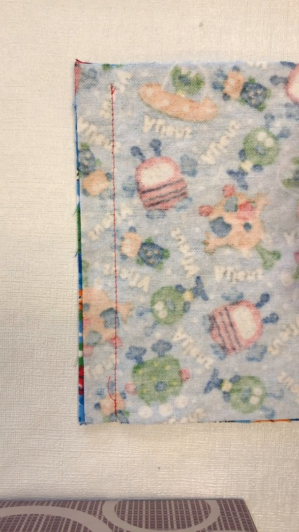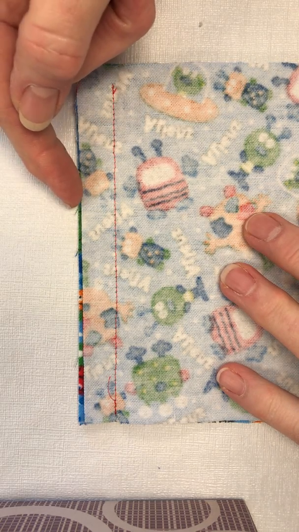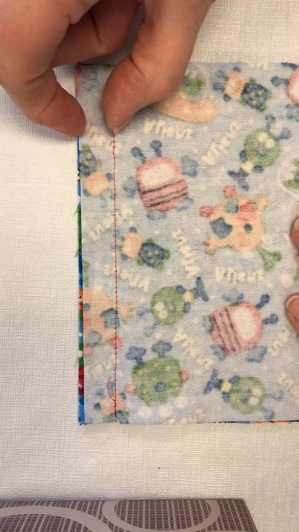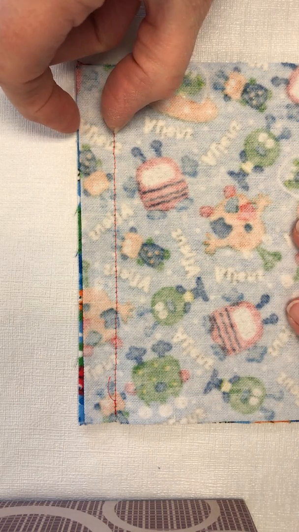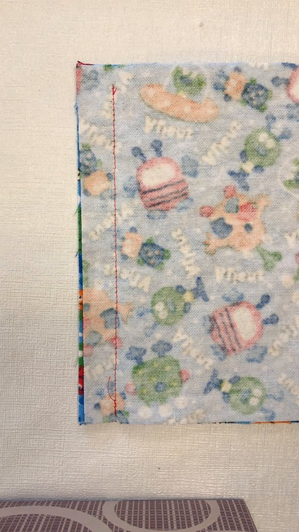Another question, what is a seam allowance? A seam allowance is the distance between the edge of the material and your seam. And oftentimes we'll sew at a 5/8 seam allowance. Sometimes you'll see that we're sewing a little bit closer. It really depends on the project.